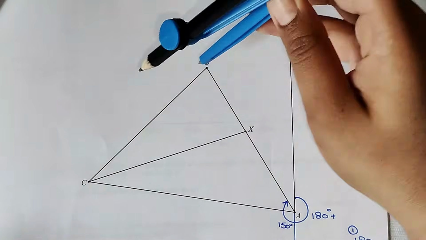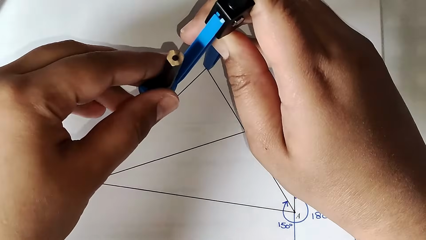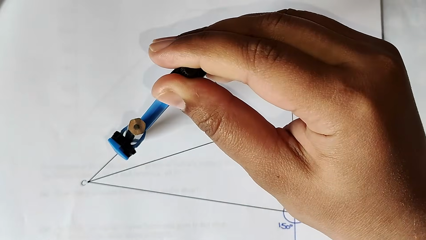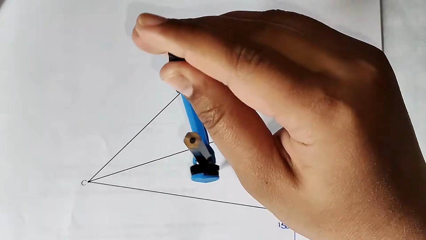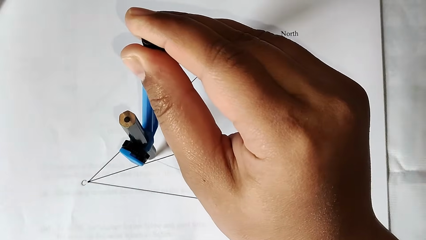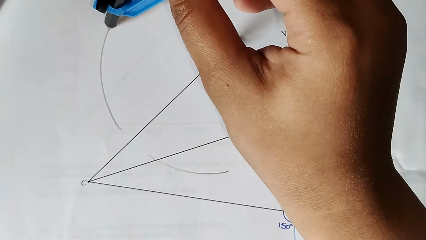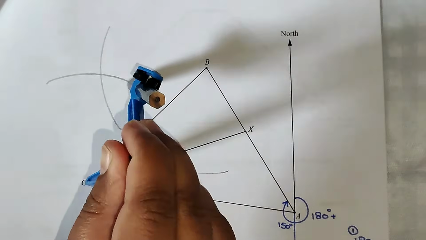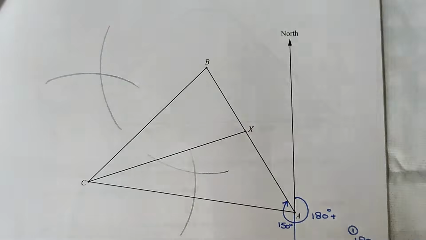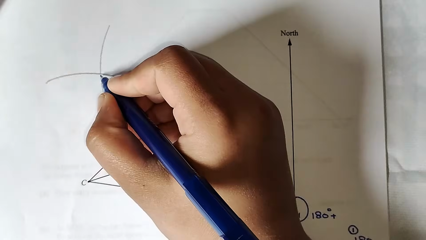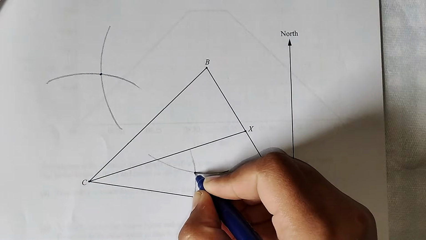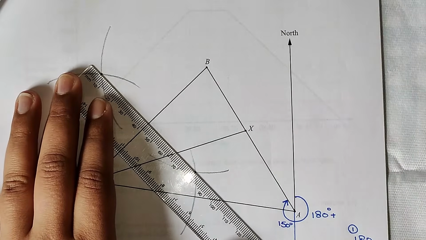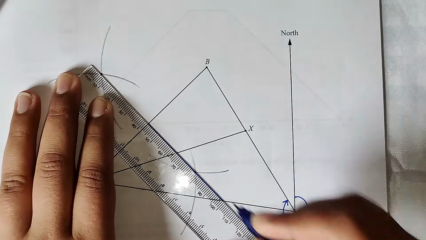That's pretty easy. We can open the compass to more than half of the length of BC, put it on B and draw an arc inside and outside of the triangle. Do the same at point C, outside and inside. Now we have the 2 points of intersection. We need to connect them with a straight line, but keep in mind, work inside the triangle.